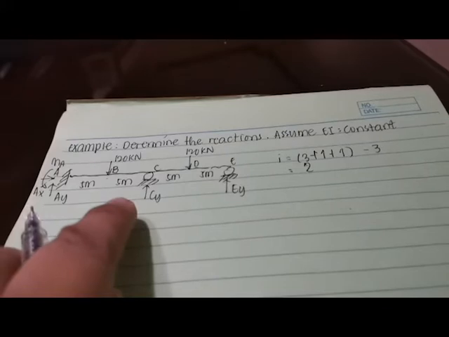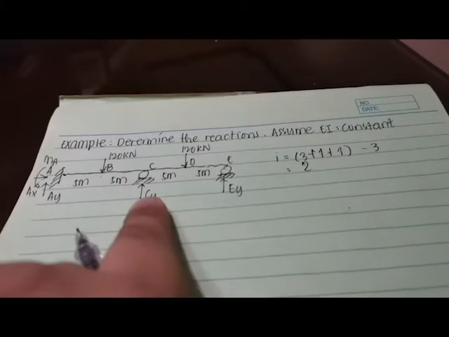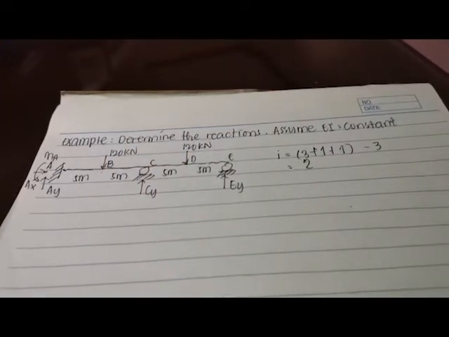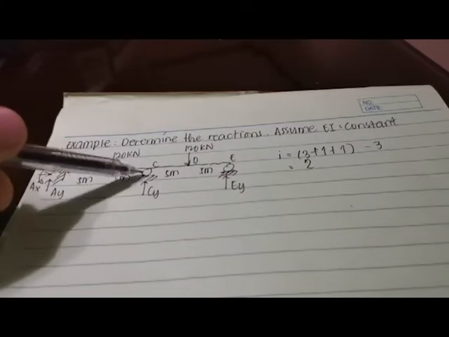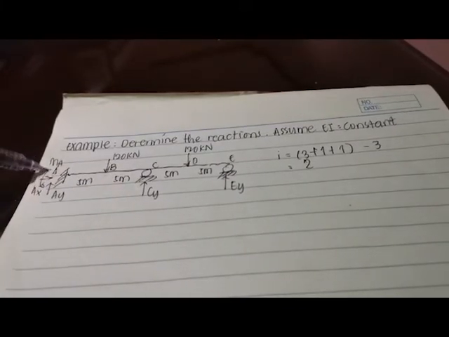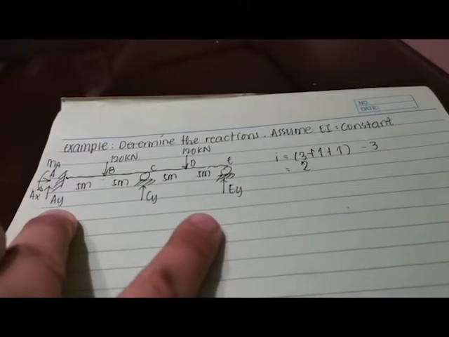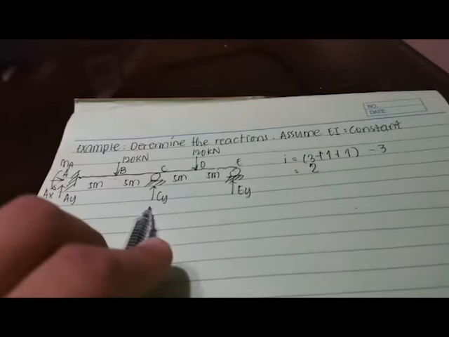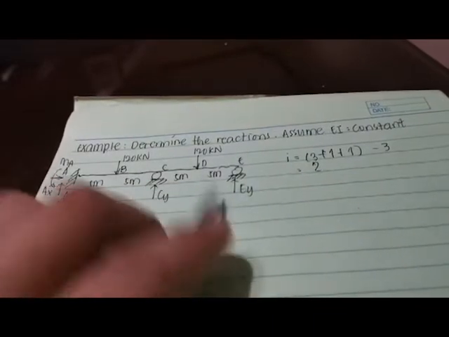We can either remove the two supports here, and then this will become a cantilever beam, or we remove the support on the middle, and then the moment at A, this will become a simply supported beam, or we remove these two supports, remove the fixed support, then this will become an overhanging beam.